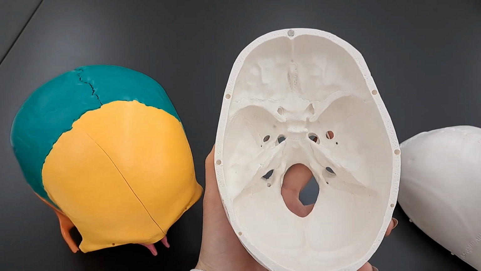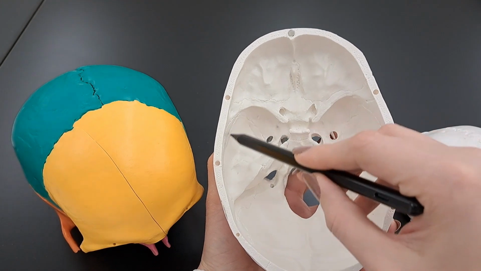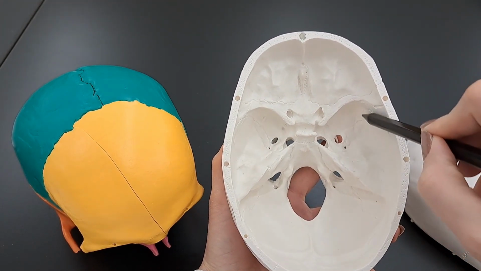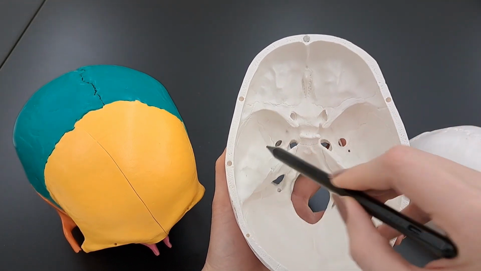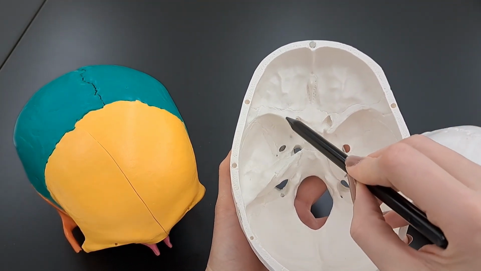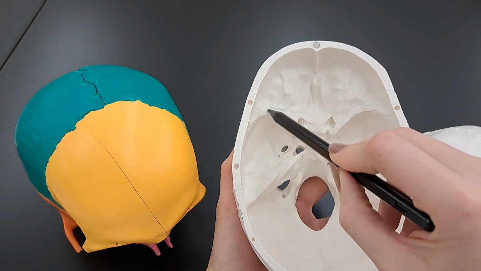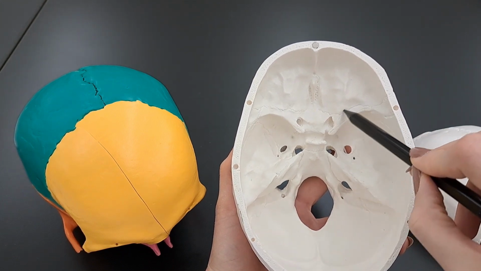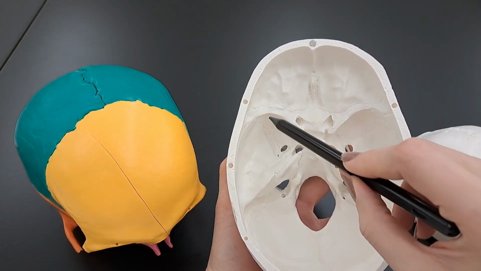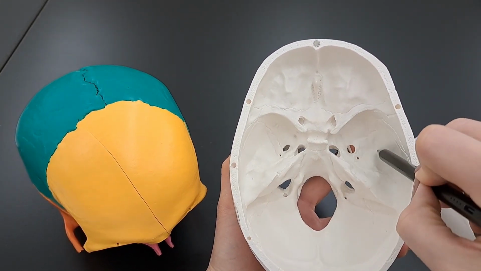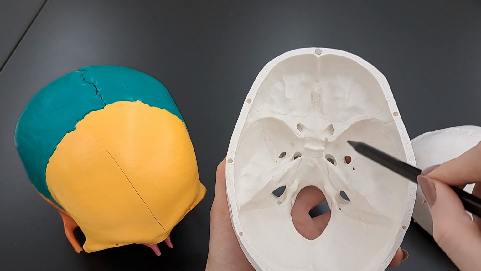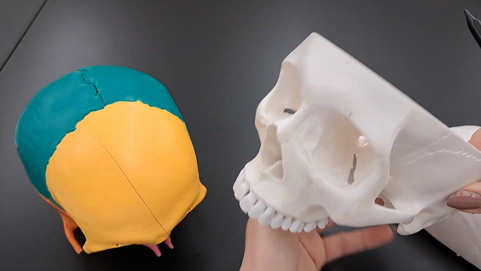If we take the skull cap off, we can see this entire bone that forms the middle cranial fossa is the sphenoid bone. This part right here is the lesser wing of the sphenoid bone. That's the lesser wing of the sphenoid bone. We can see the greater wing of the sphenoid bone right here. The sphenoid bone forms part of the orbit.